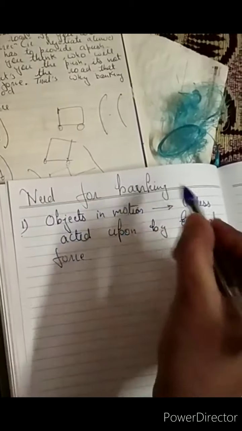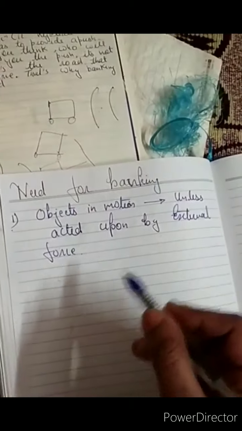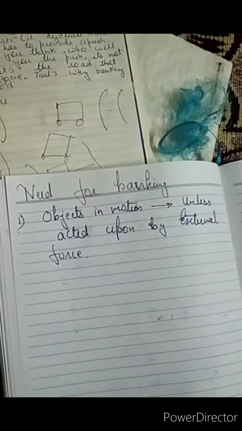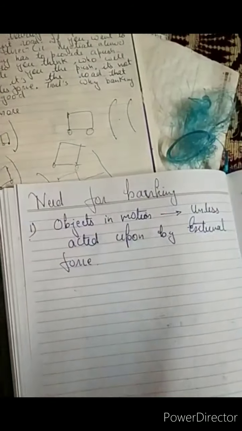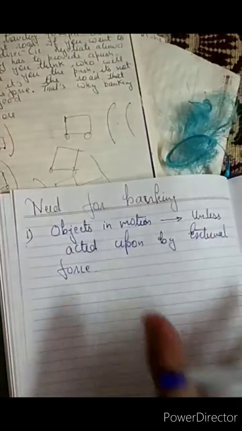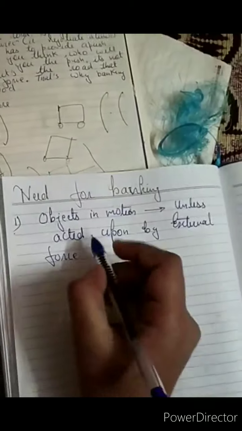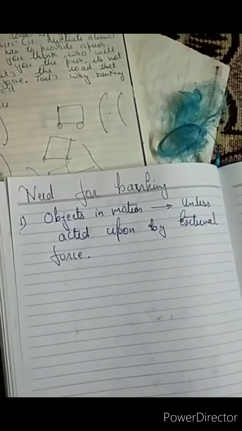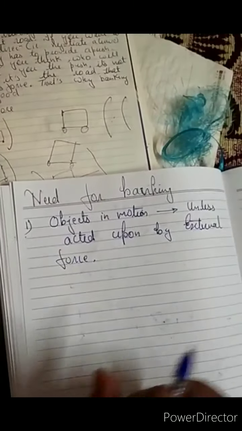So now why am I applying this law in the banking of roads? Why is this needed in this particular topic? So we again come to our main topic.